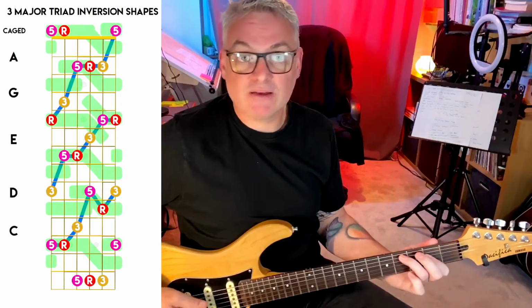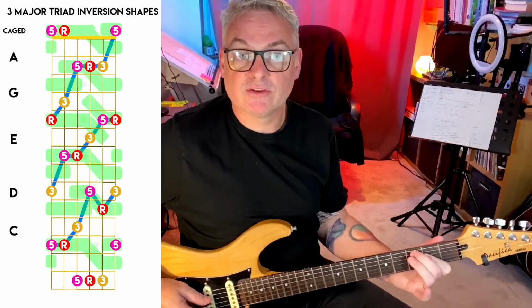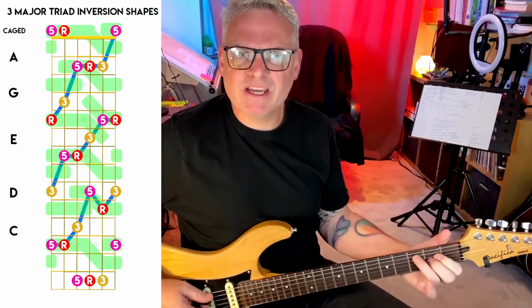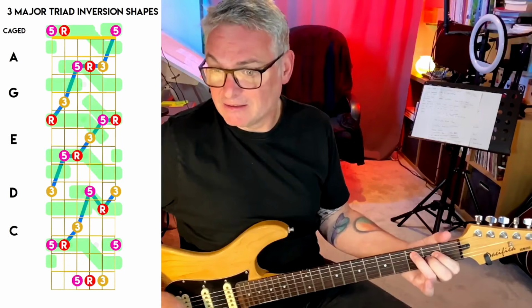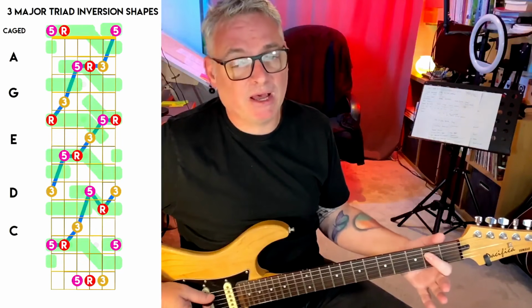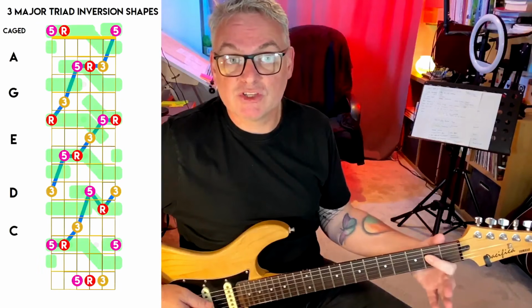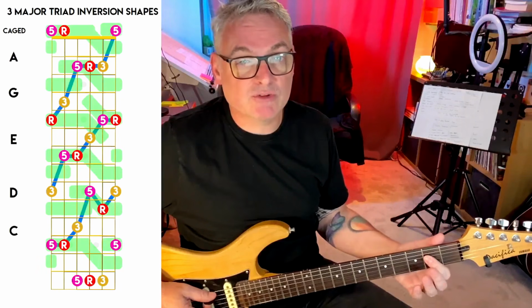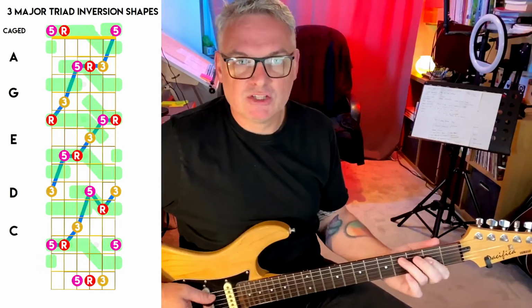Now to get the minor sound, remember all I did was flatten that third. Now I get this weird funky shape. If I play it like that, I could play it like that, but I prefer to just hold it down. It's a partial bar. You should be able to do this with just the tip of your index finger and hold down 2 strings. Yeah, double stopping.